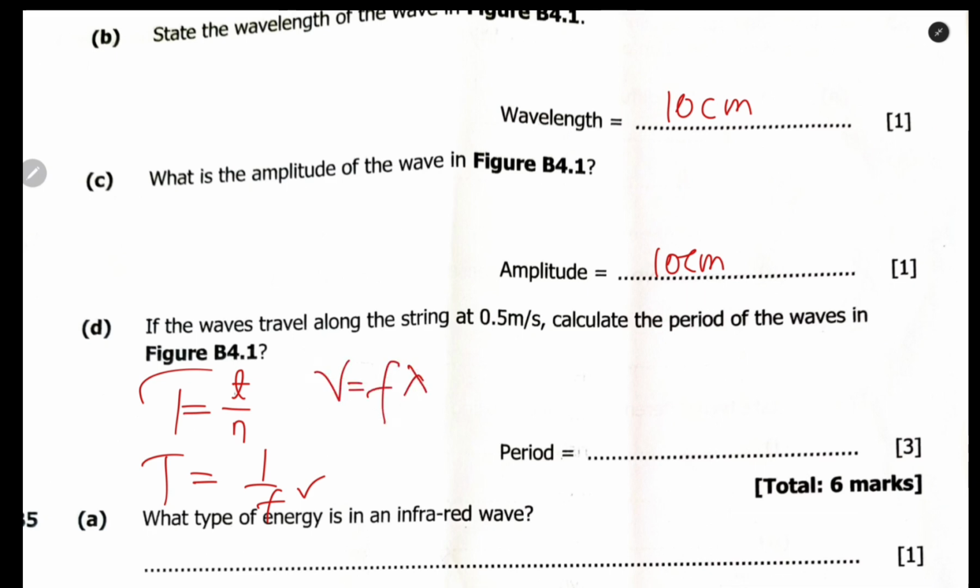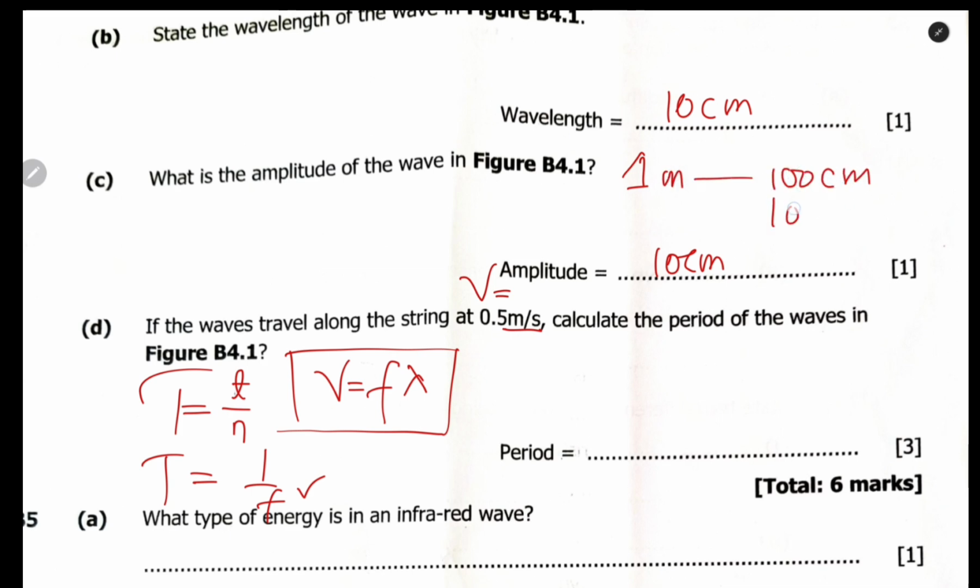So speed is frequency multiplied by wavelength. This one is one that connects the three. Since you are given the speed, then of course the wavelength, we found it, which is 10 centimeter. Okay, so now we can use the wavelength and the speed. Now look, the speed is in meter per second and the wavelength is in centimeter. So we need to convert it into meters. 1 meter is equal to 100 centimeter. What about 10 centimeter is equal to x? It's just the same as dividing 10 by 100, which simply gives us 0.1.